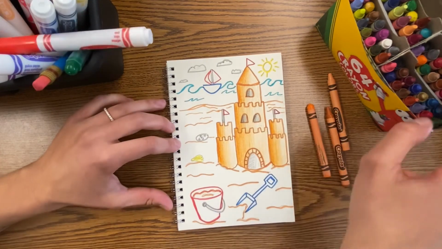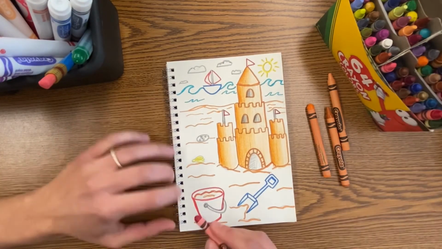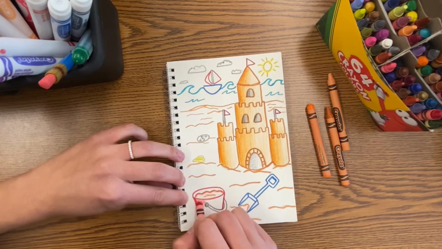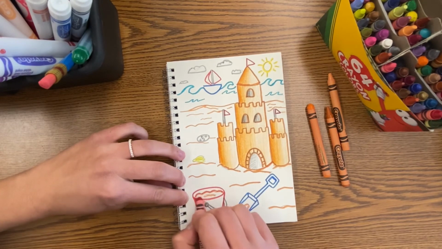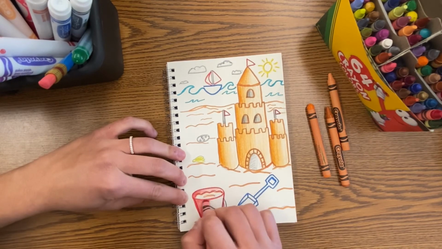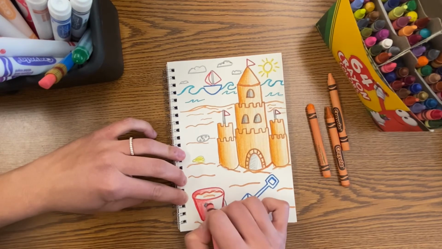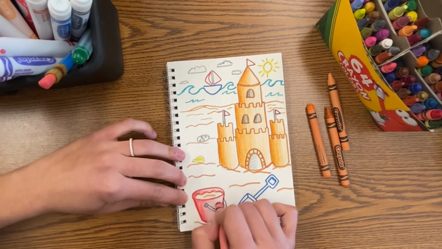Make sure when you're coloring in the pail, you use those same values again. Dark should be on the left, medium in the middle, and light should be on the right. That's if your sun is on the right-hand side of your paper. If your sun is on the left-hand side of your paper, you're going to have the values going the opposite way.